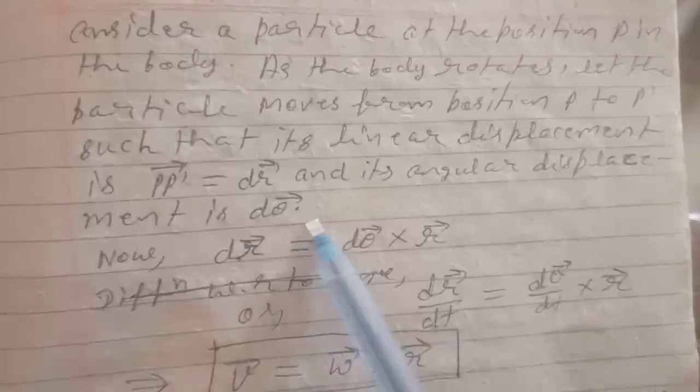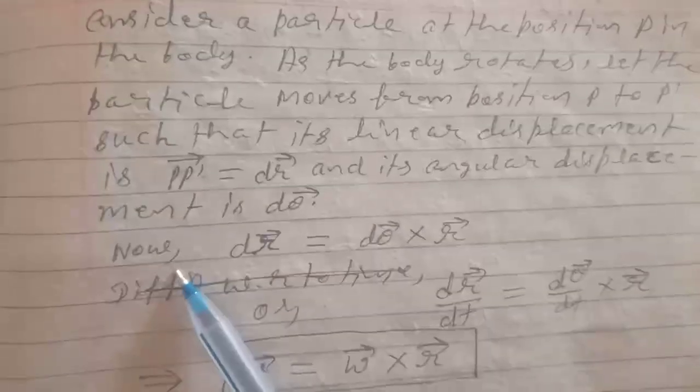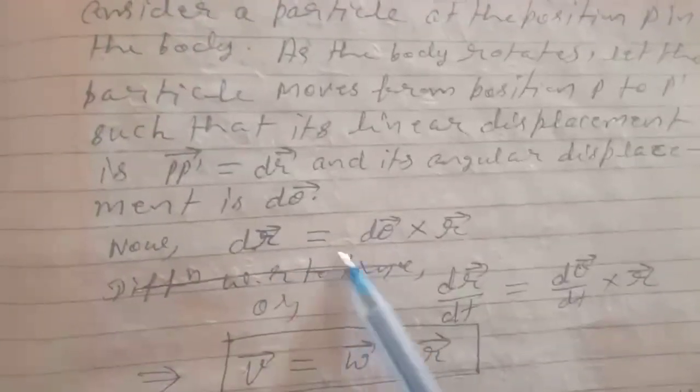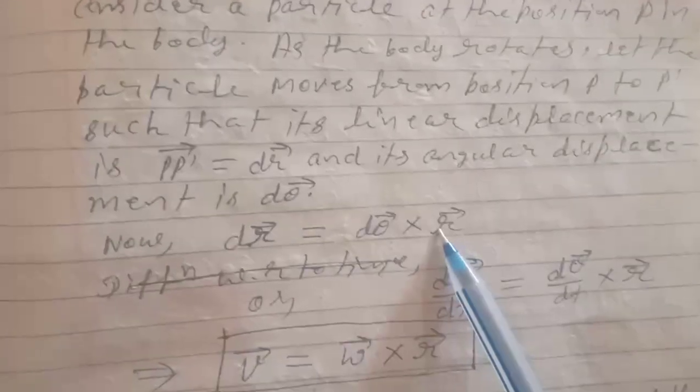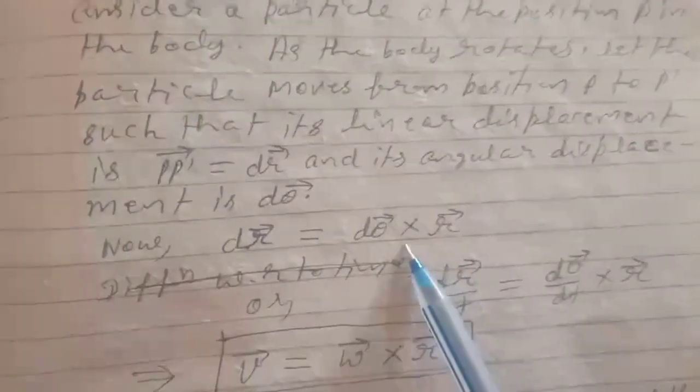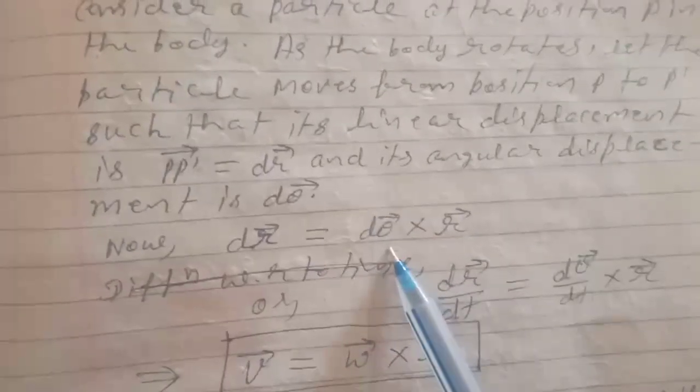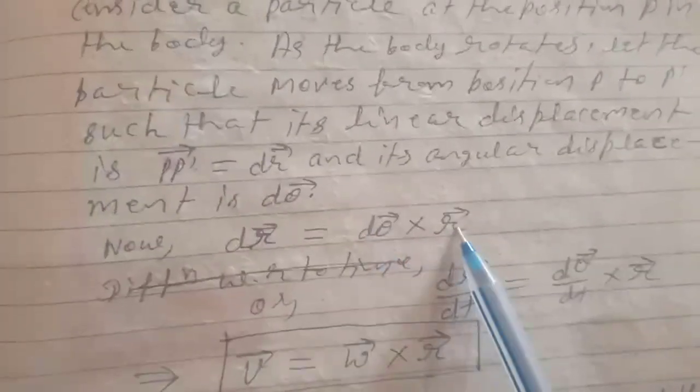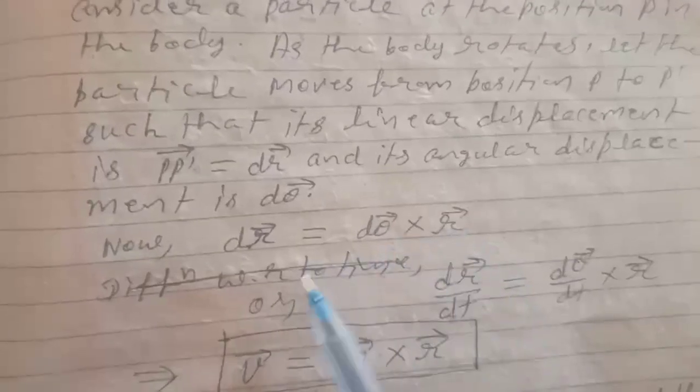Now consider a particle at the position P in the body. As the body rotates, let the particle move from position P to P dash such that its linear displacement is PP dash vector equal to dr vector and angular displacement d theta vector. So we can write dr vector equals d theta cross r vector, because the direction of dr vector and the direction of d theta cross r vector are in the same direction.